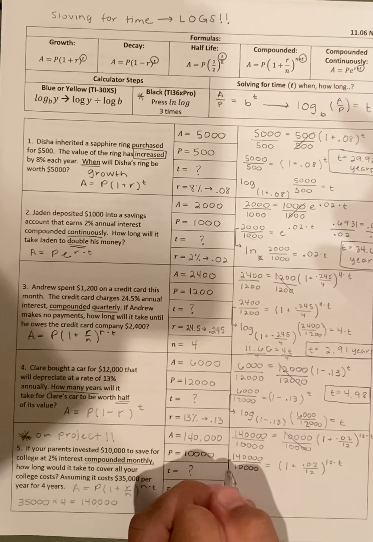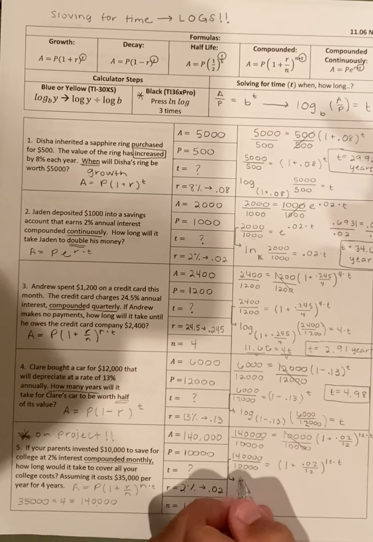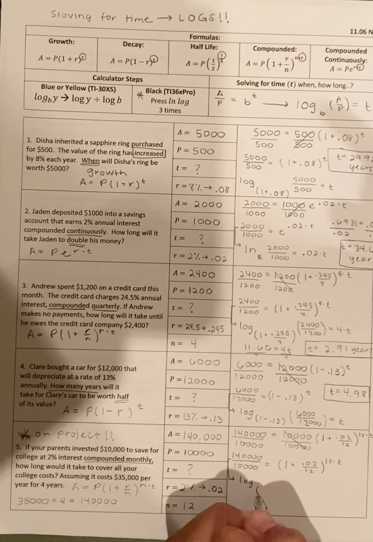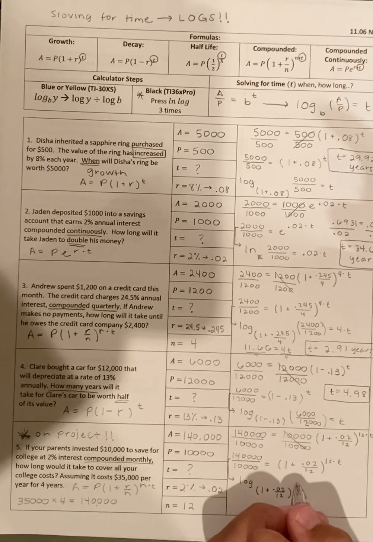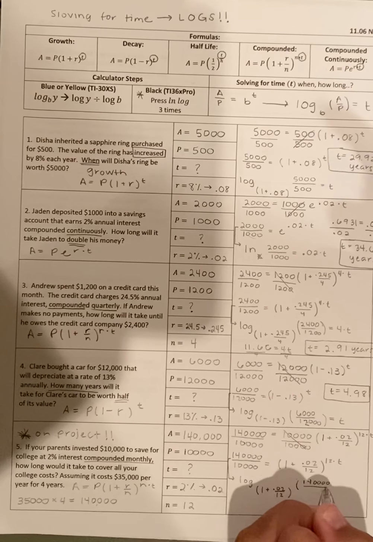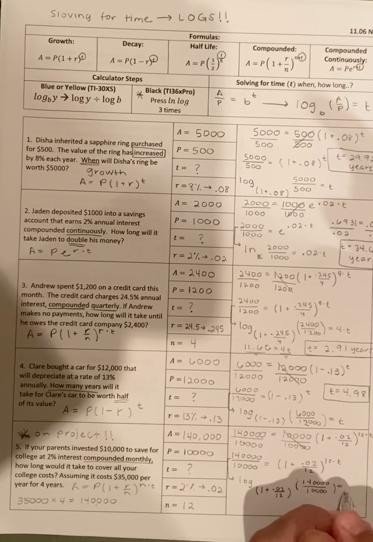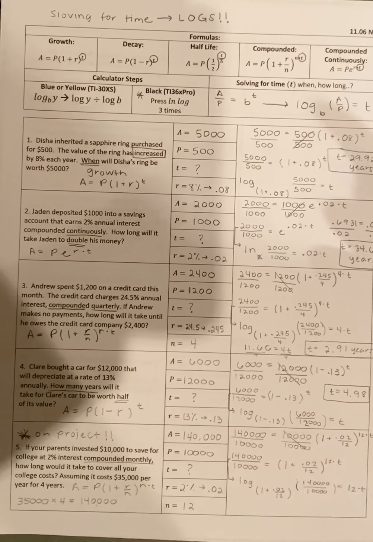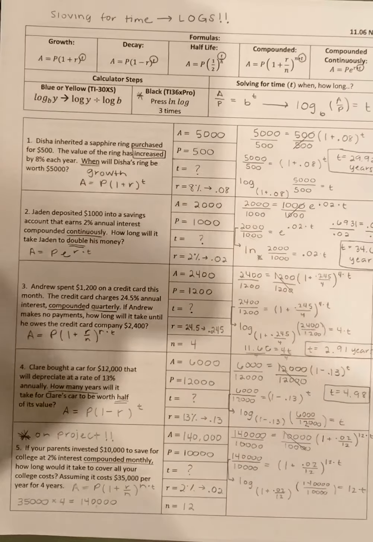All right, the next step is rewriting this in log form. In log form, this is going to be log base (1 plus 0.02 divided by 12). The argument is 140,000 over 10,000. And that's going to equal 12t. All right, so I'm going to need to put this in my calculator.